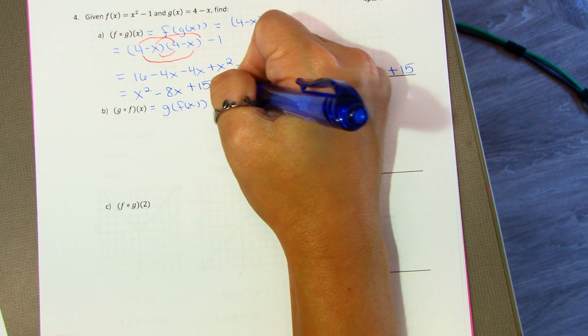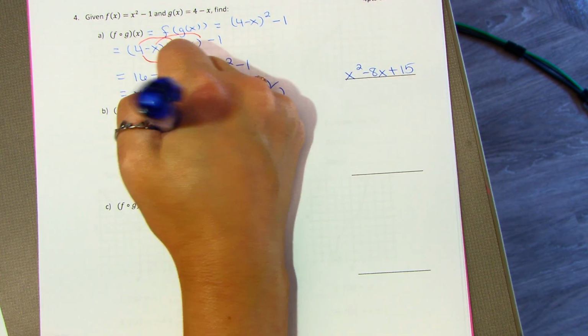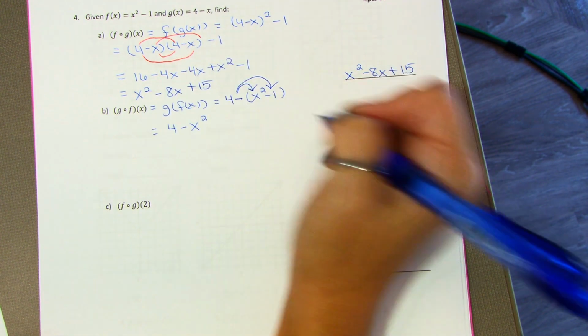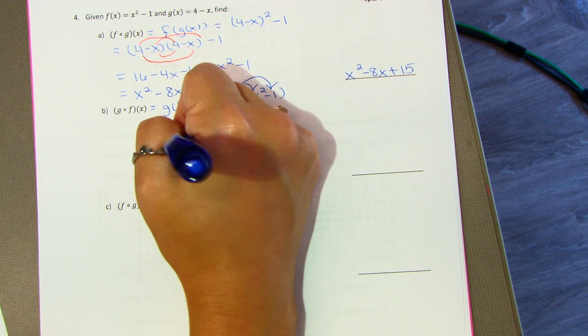So that'll be 4 minus x squared, and then a minus minus will make it a plus. Listing my x squared term first, and then 4 plus 1 is 5. These are very different answers between these two.